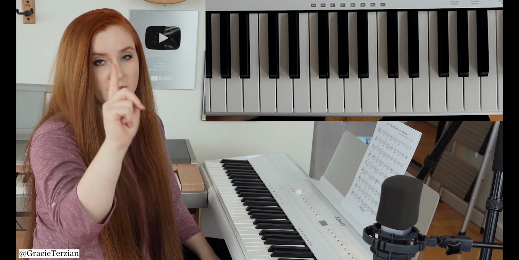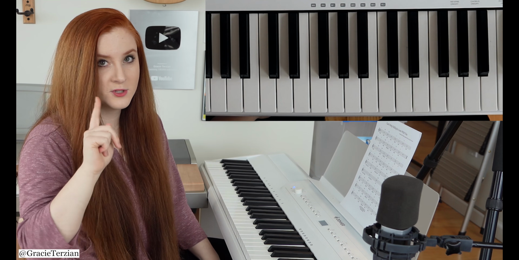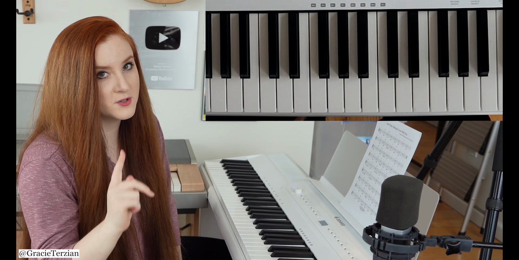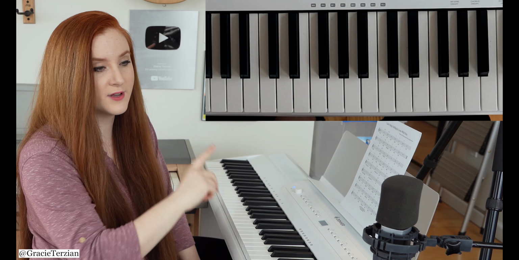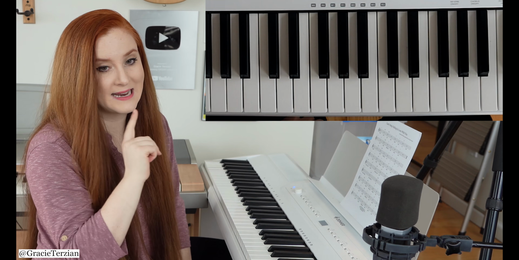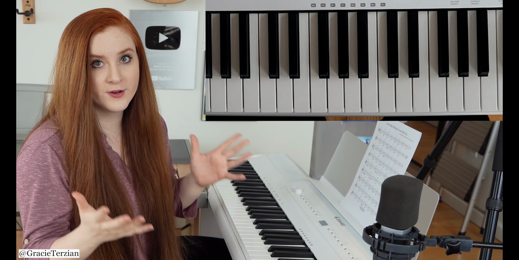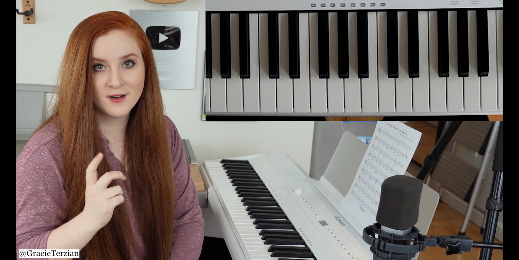So really there's only one chord in this entire song, which is B dominant 7, also known as B7. Its full name is B dominant 7. That is the only chord in the song that is not diatonic. So what on earth is it doing there? Let's discuss and figure it out.